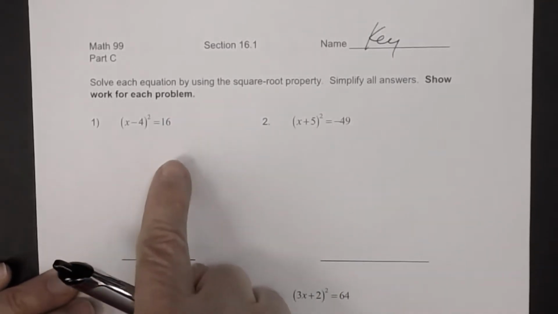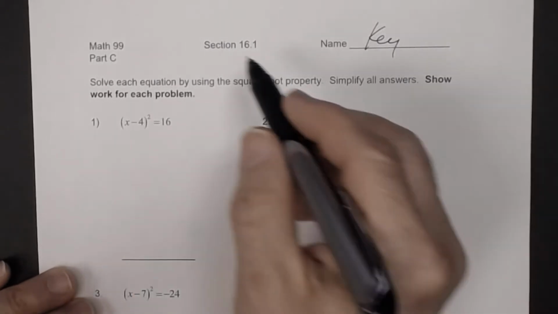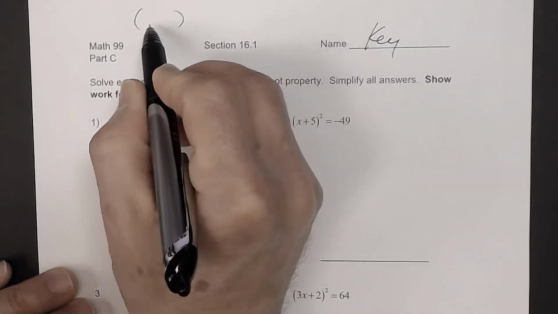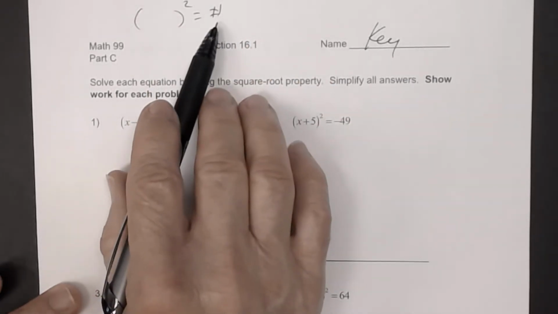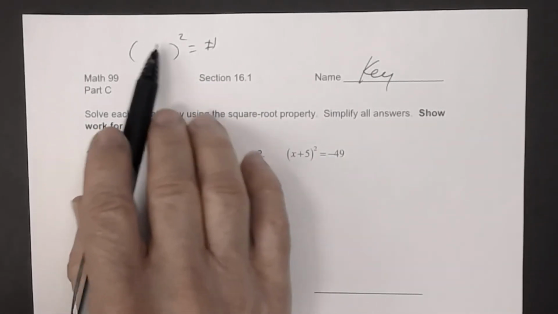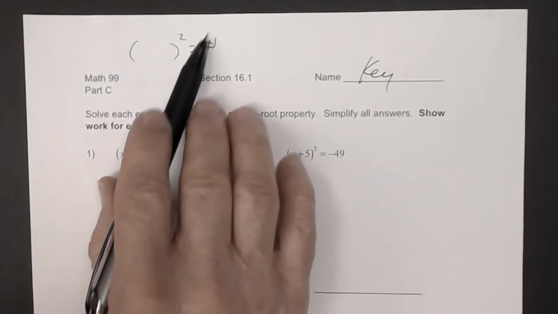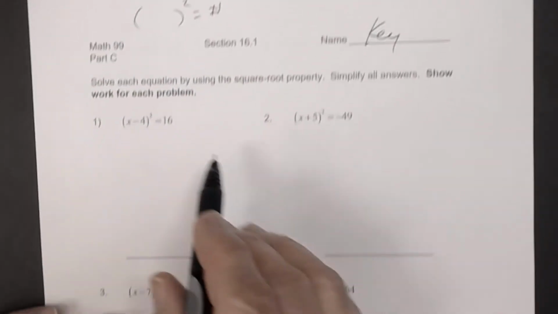Now the reason why it's easier to use the square root property here is, remember, whenever you have an expression squared equal to a number, a constant, then you can get that expression by itself by taking the square root of both sides. Okay? All right, so let's look at this.